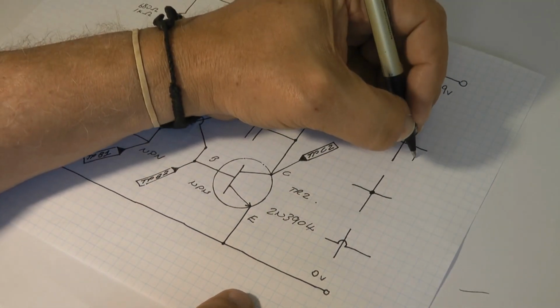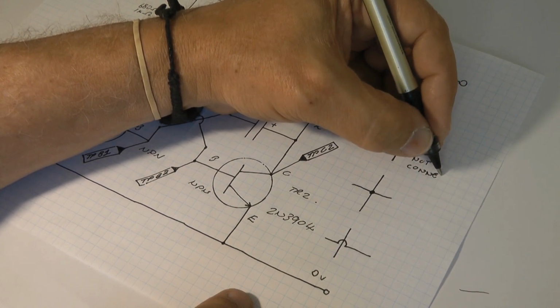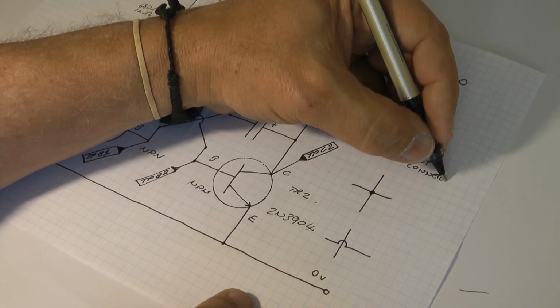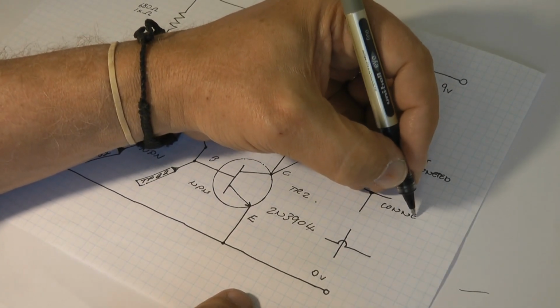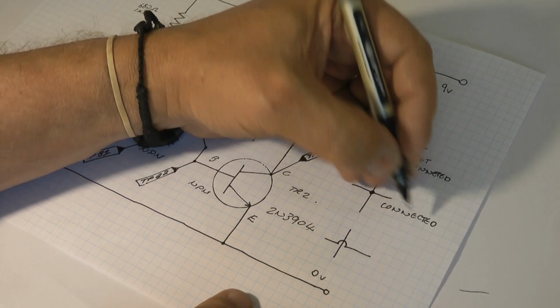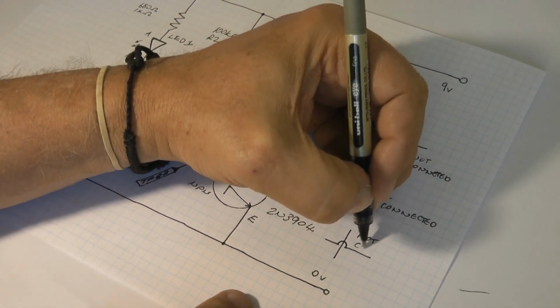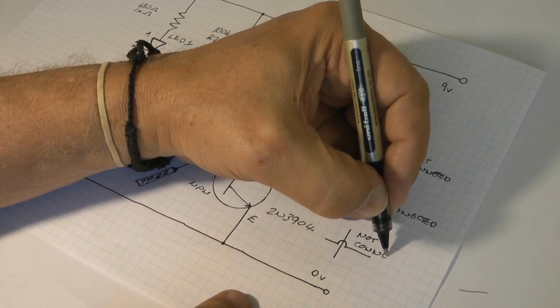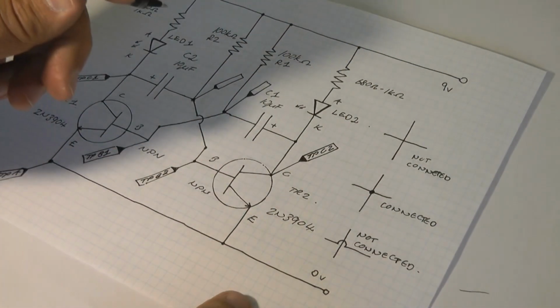So this is not connected, and this is connected, and this is not connected. So I hope that clarifies it for you.